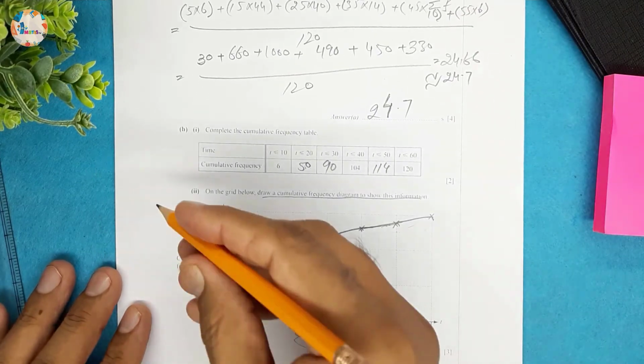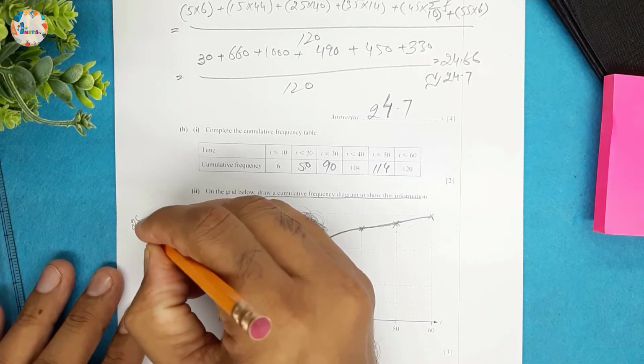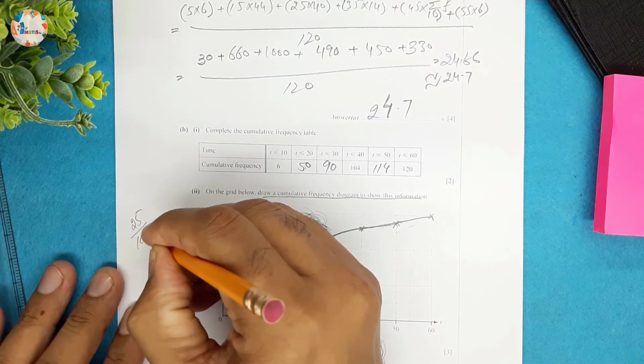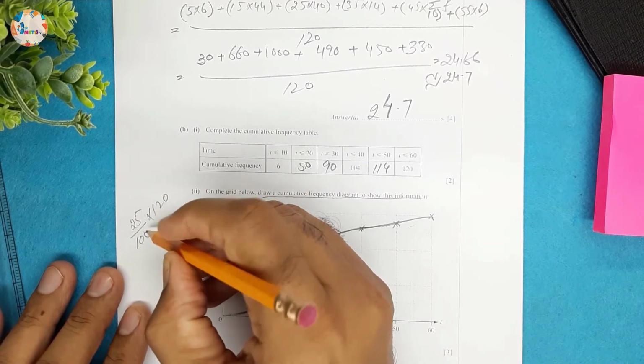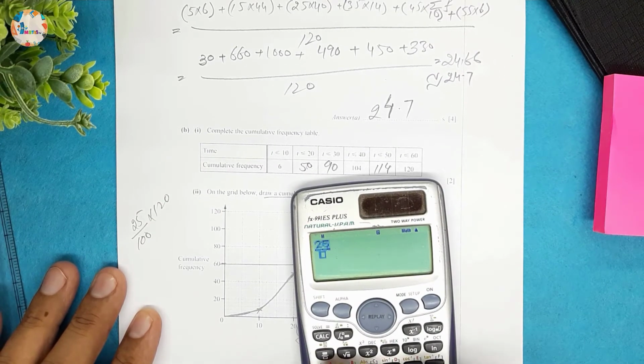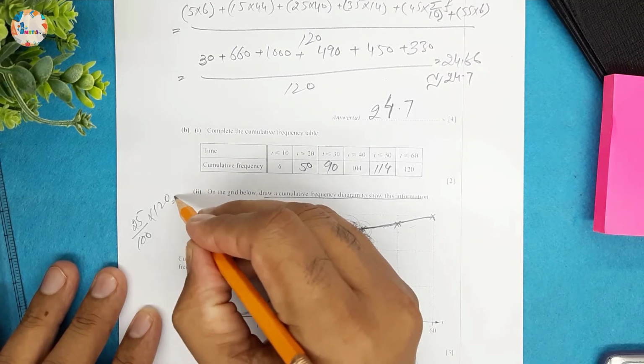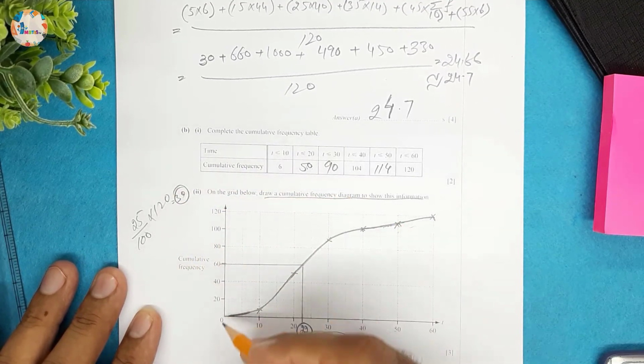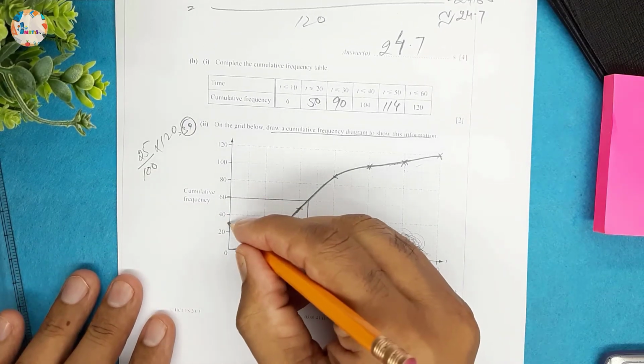Then the lower quartile and the 60th percentile. For the lower quartile we will check the 25th percentile, 25% of 120, so 25 over 100 multiplied by 120 is equal to 30. We'll be checking the 30th value, which will be in the middle of this.